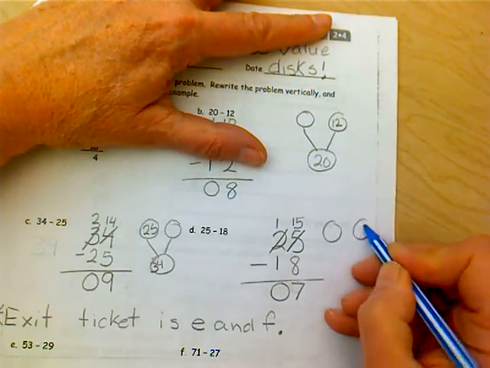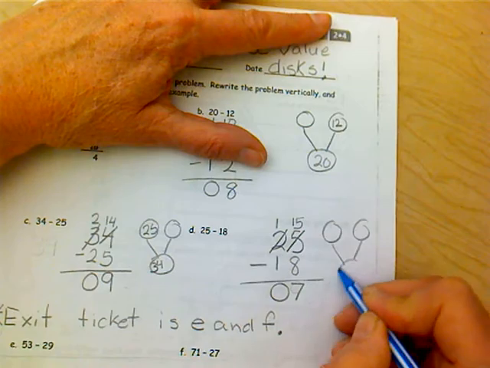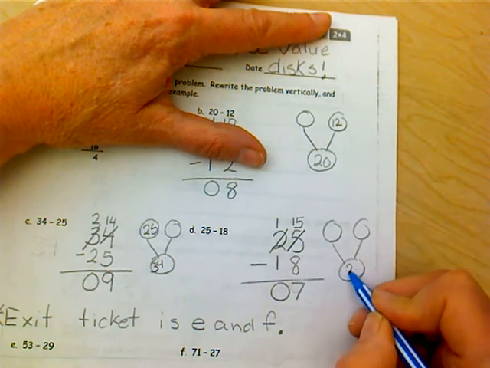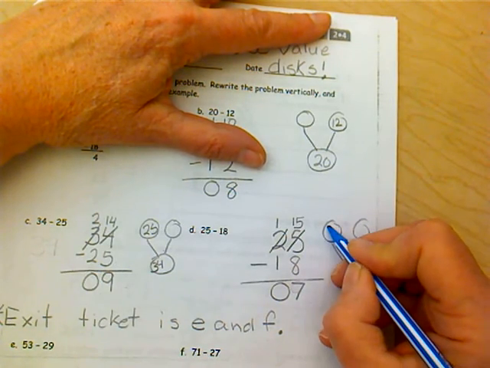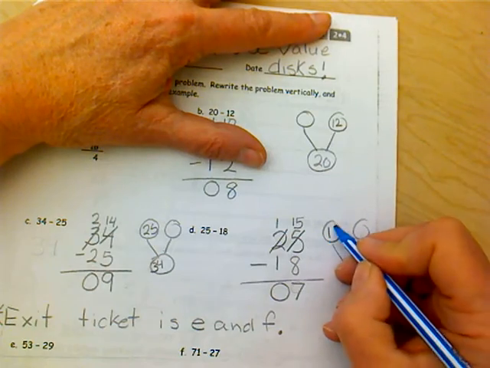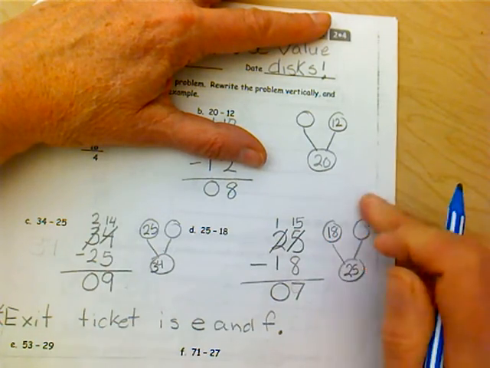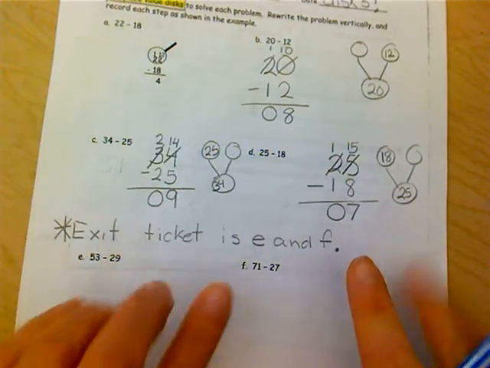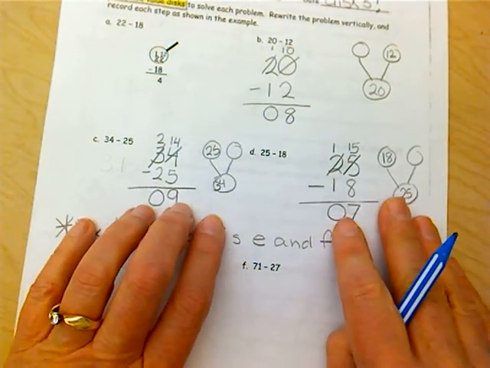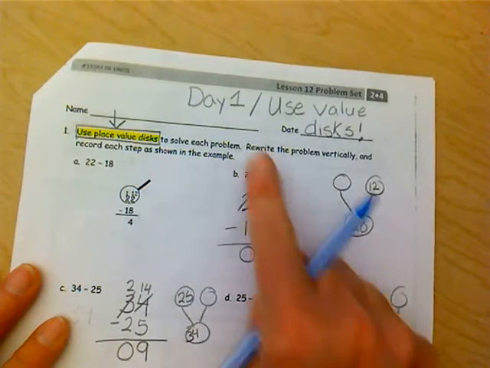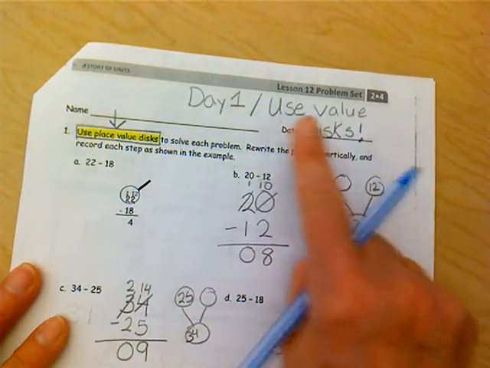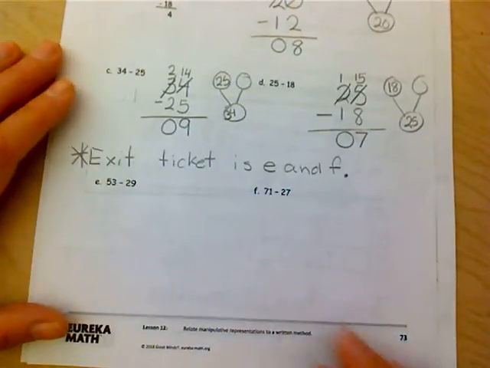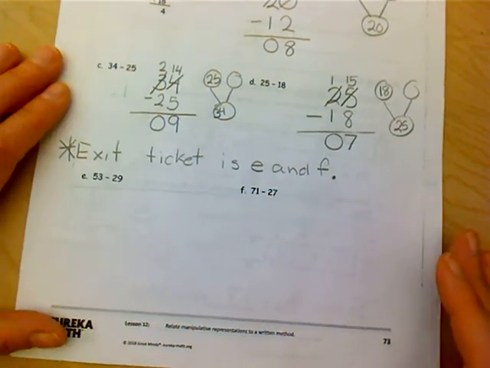And I'm really hoping that your student also showed the number bond, with 25 as the whole and 18 as one part, and that would leave 15 as the other part. When you do the exit ticket, we would like to see all of these steps. And please, my parents who are helping your students, please use the value discs. Don't be tempted. We're going to be getting to that soon enough.